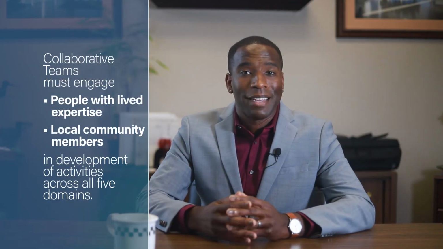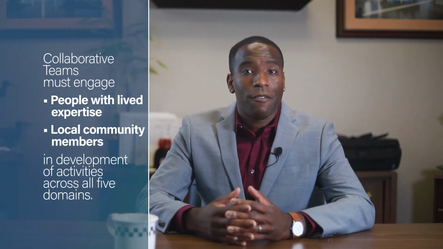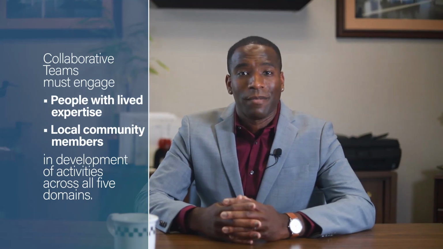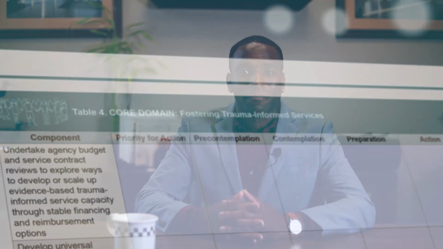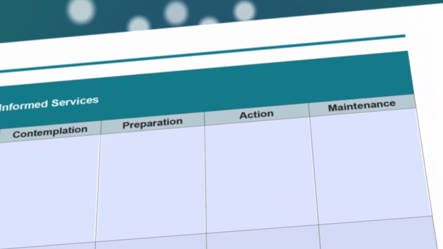It's critical for collaborative teams to engage people with lived expertise and local community members in the development of activities across all 5 domains. Collaborative teams can use this tool to review each of the components and determine their team's current level of readiness to implement each one. Both groups provide valuable insight into each team's level of readiness to accomplish this. The C-TIC tool details 5 distinct levels of readiness and a descriptor for each one. These readiness levels are based on Prochaska and DiClemente's trans-theoretical model of change. For the purposes of the C-TIC, the levels of readiness are as follows.